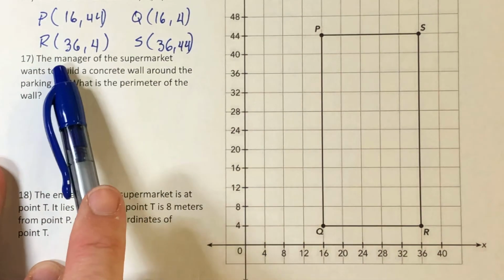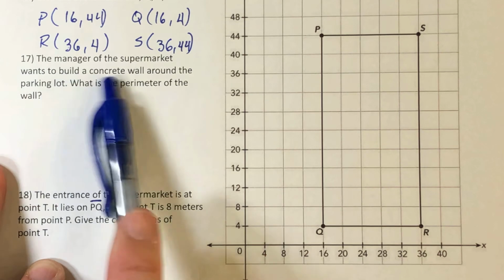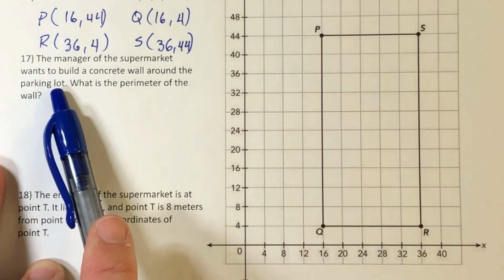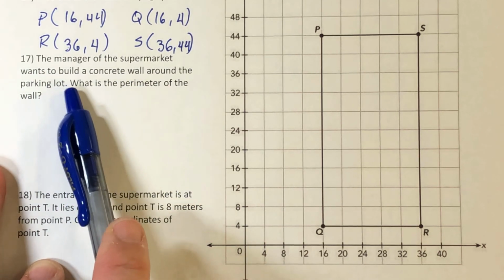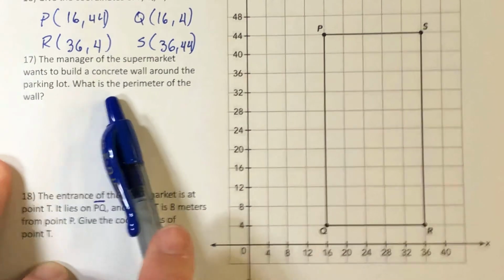All right, 17. The manager of the supermarket wants to build a concrete wall around the parking lot. I don't think he's going to be a manager very long if he keeps people out. What's the perimeter of the wall?